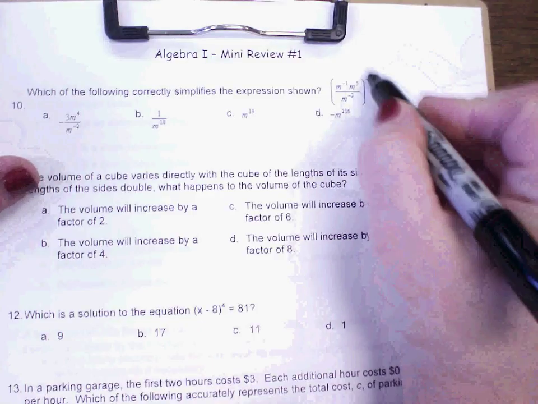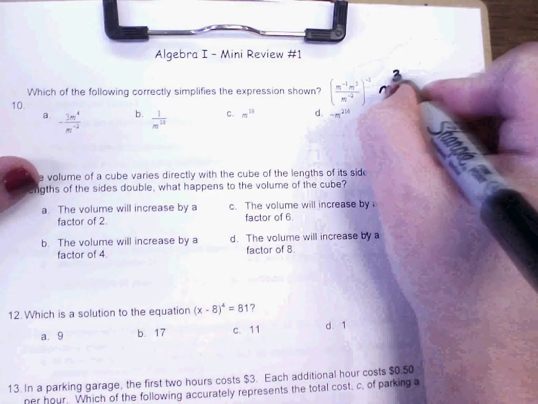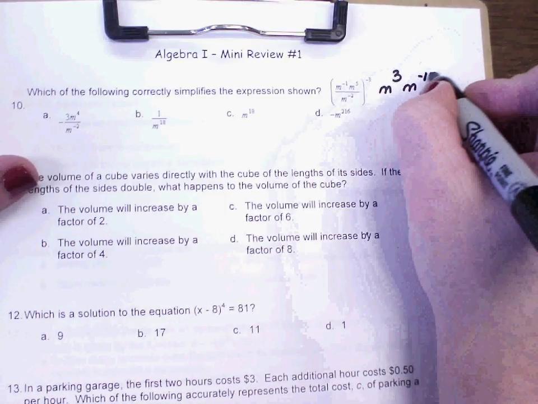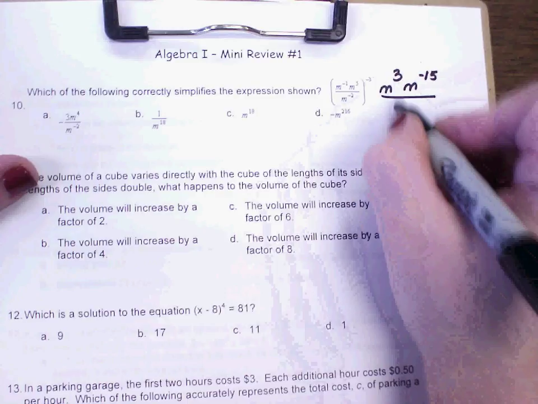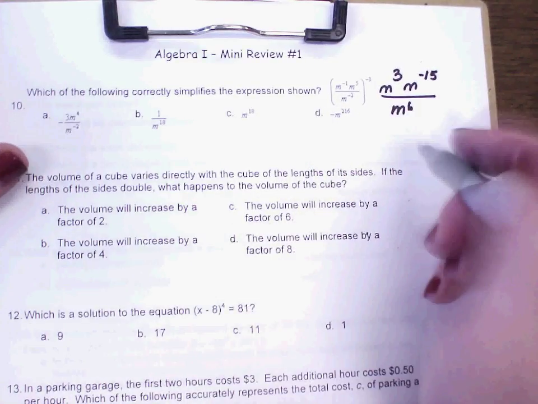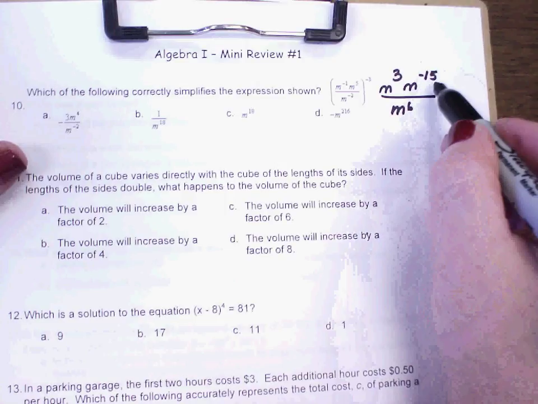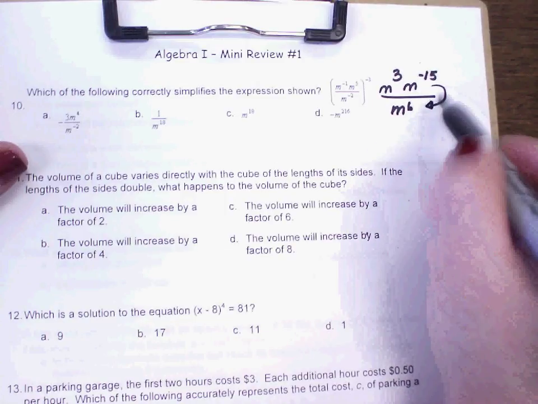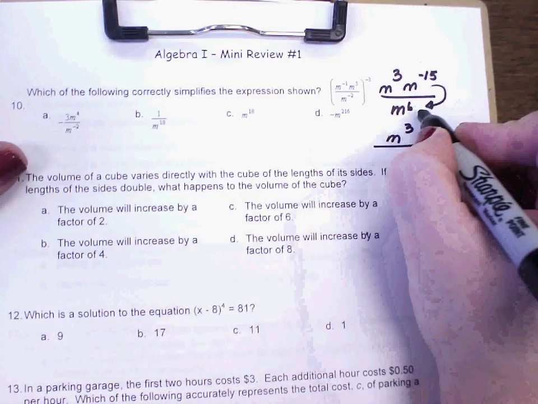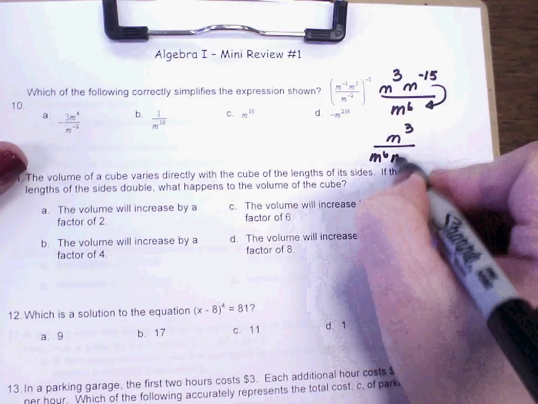All right, let's go ahead and start. I would distribute first because when you distribute, you actually get rid of two negatives and then you end up with just one of them. So negative 3 times negative 1, m to the third. 5 times negative 3, m to the negative 15. And negative 2 times negative 3 would be 6, m to the 6th power.